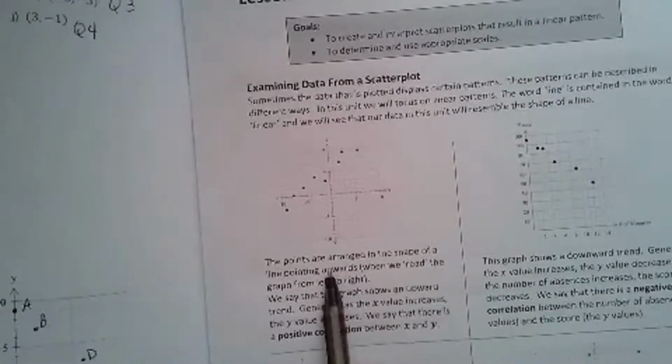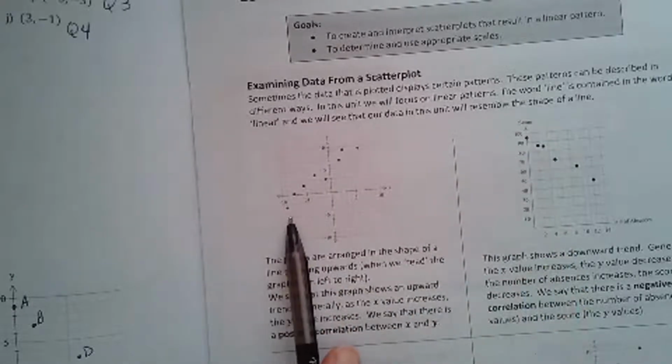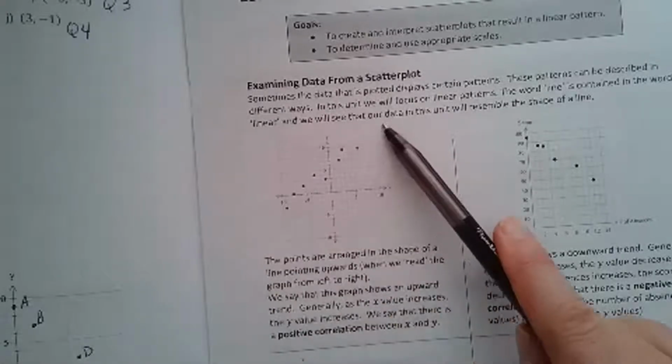So let's take a closer look at how the data could land. These points are arranged in the shape of a line pointing upwards. Now, when I say upwards, we read graphs in math just like we read our books in Canada. We read left to right. So that's how I read this page. That's how I read the graph. So I'm reading this graph left to right, and left to right, the data is trending upwards.